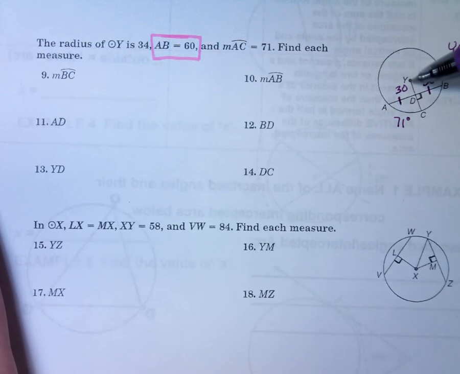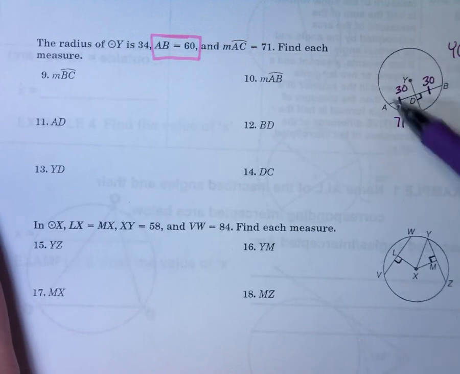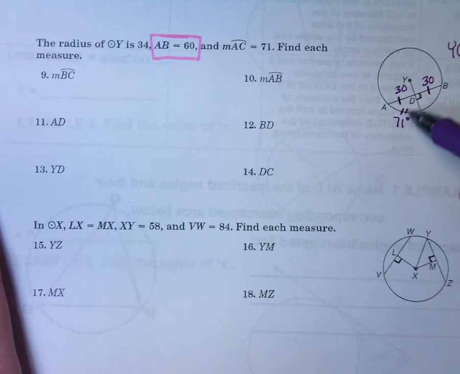Not only if you have a radius perpendicular to a chord does it chop the chord in half, it also chops the arc in half. So this arc gets chopped in half. So arc AC would be the same as arc CB. So what is arc CB?